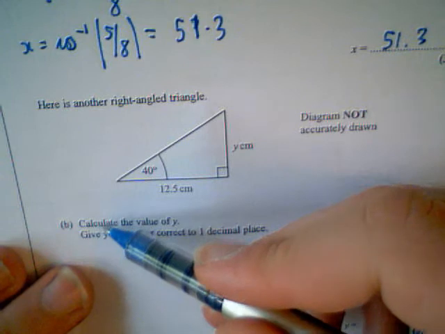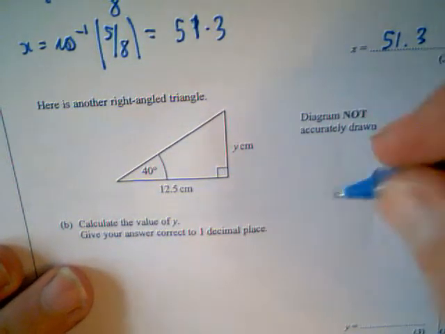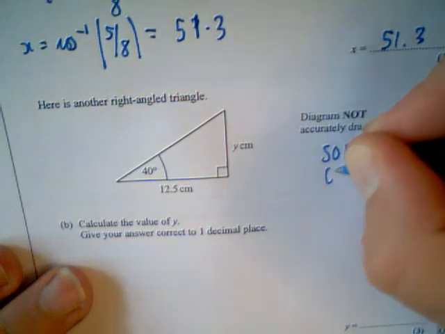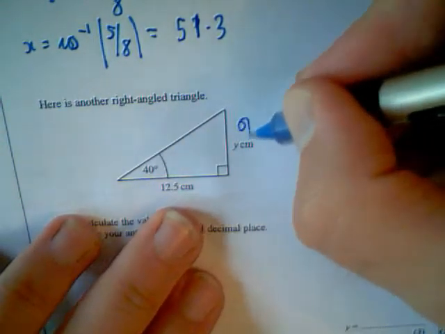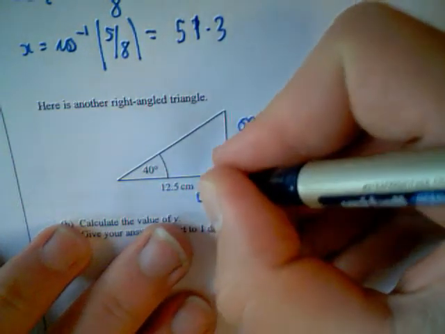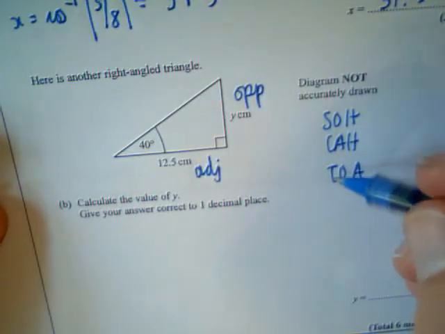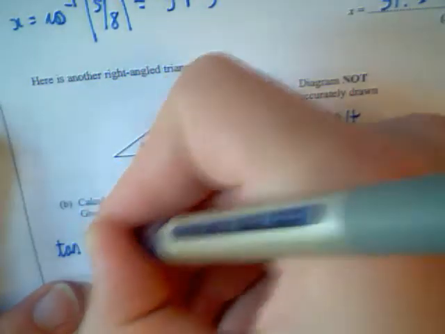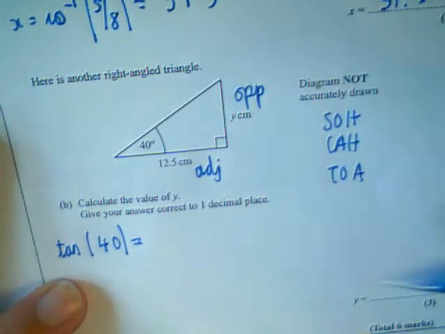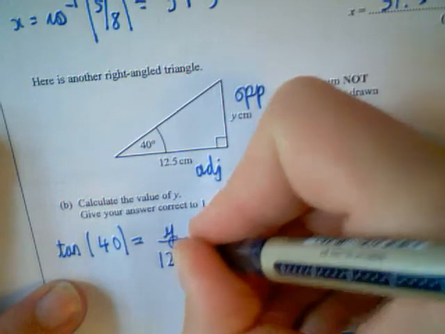so again here it says calculate the value of y, give your answer correct to 1 decimal place. Again, we can use SOHCAHTOA. What do we know here? This is the opposite, this is the adjacent, and we have the angle. So we have the opposite and adjacent, we can use tan. So we know tan of the angle 40 degrees is equal to y over 12.5, the adjacent.